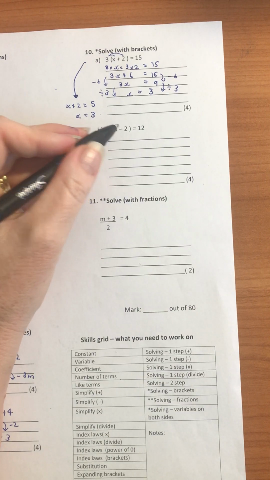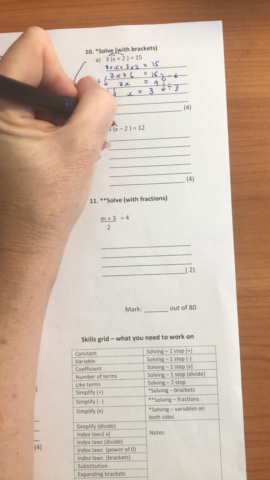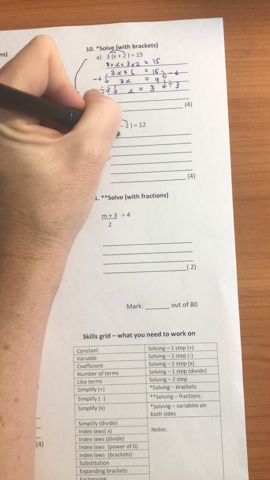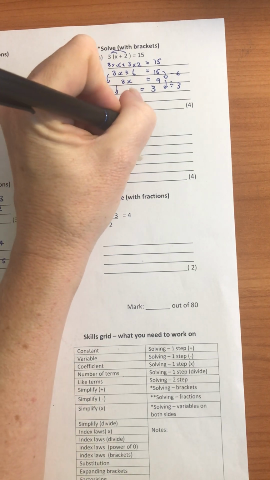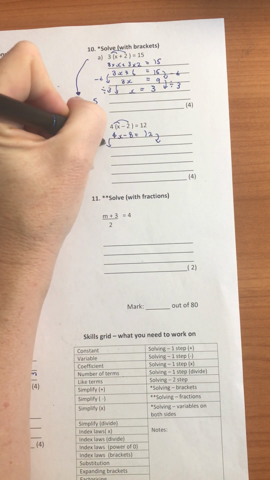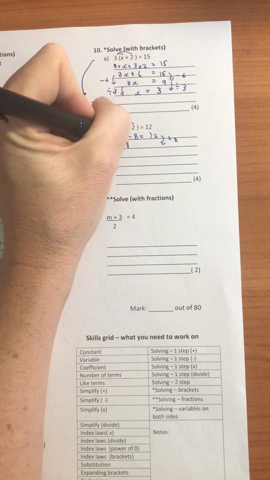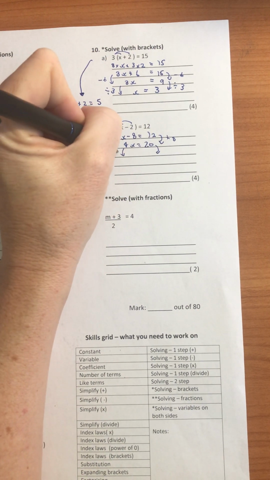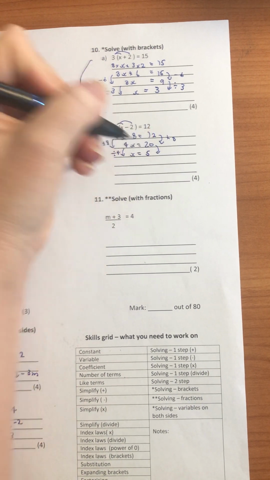Here we've got 4 outside of x minus 2 equals 12, so I'm going to expand that bracket, and just like before, you could have divided by 4 first. We get 4x take 8 is equal to 12, so then we're going to add 8, and we'll get 4x is equal to 20, and then we will divide by 4, and we get x is equal to 5.